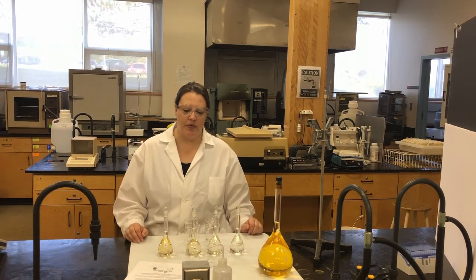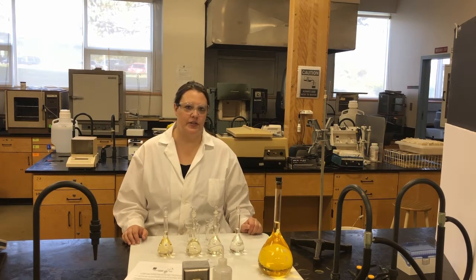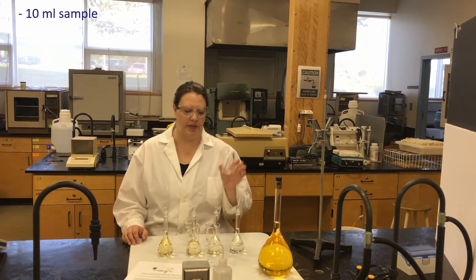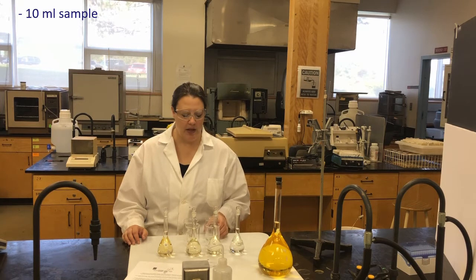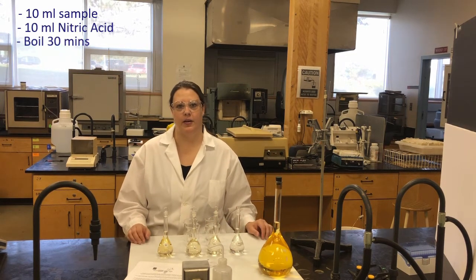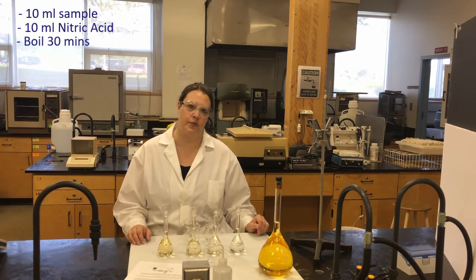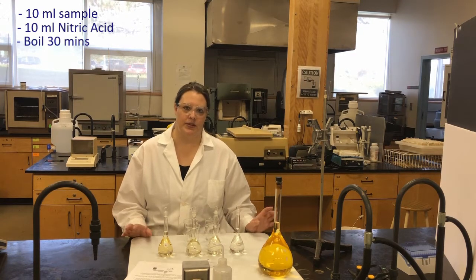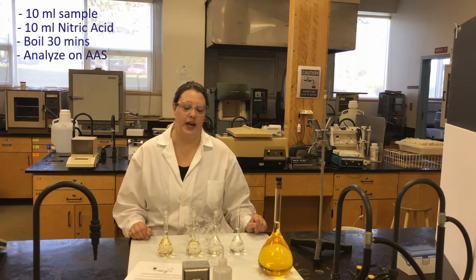For our sample analysis, there's not a lot to it for this lab. We're going to take 10 milliliters of each of our samples and put them into beakers. To each one we're going to add nitric acid, and then we're going to boil it on the hot plate in a fume hood to digest the sample. It's a fairly straightforward technique. Once it's all digested, we can filter it and then run it through on the AA.